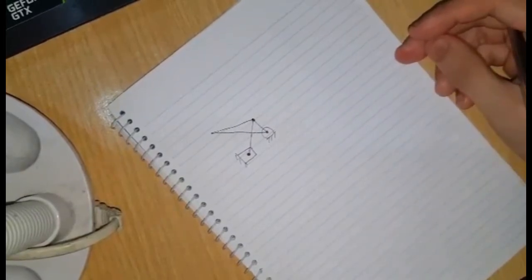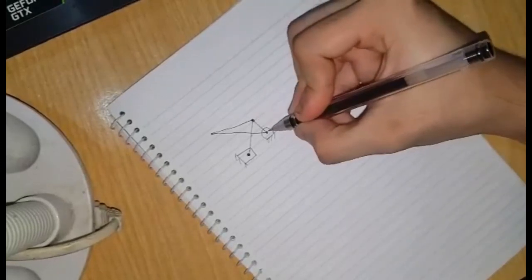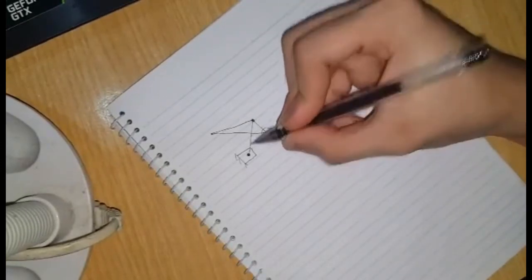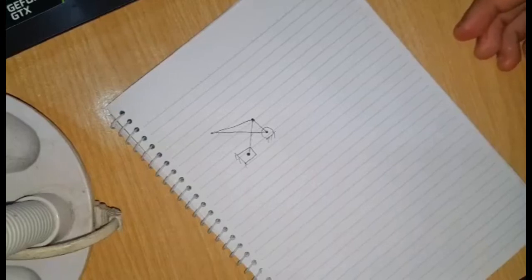Pin joints are used in order to connect the links with one another, which can be located here, here, and here. Furthermore, a sliding joint is also included and is used in order to connect link 4 with the frame of the mechanism.